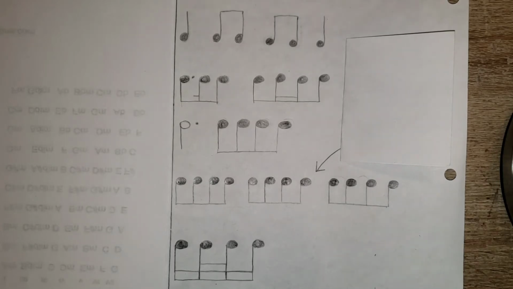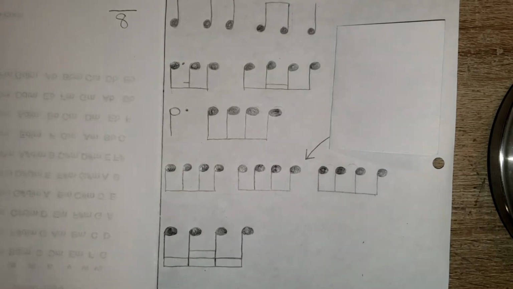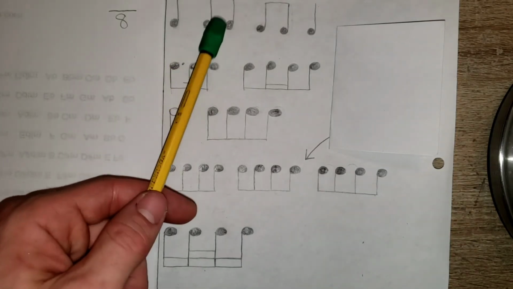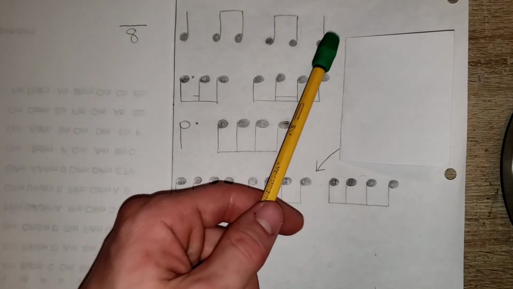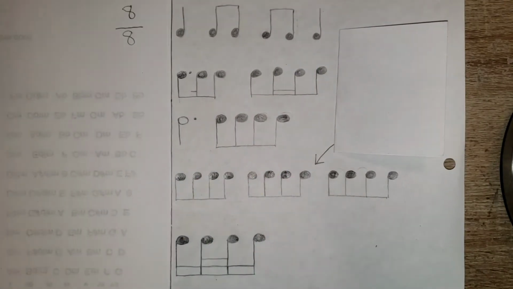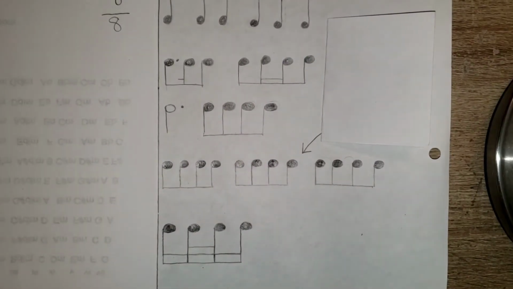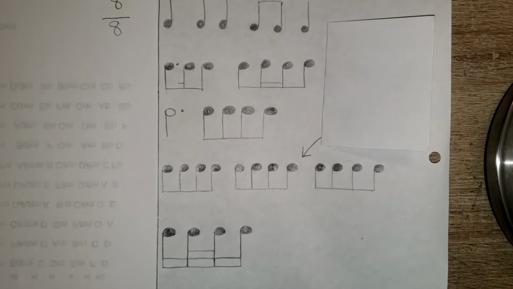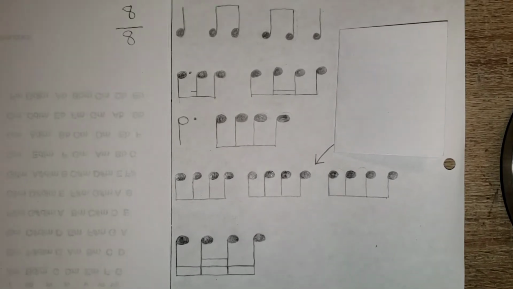I see eighth notes and quarter notes, so let's think eighth notes. I would have 1, 2, 3, 4, 5, 6, 7, 8 eighth notes right there. Okay, I have 8/8 time. Well, I've never seen that before. What happens if I double that? I'd have 16/16. I don't really see that a lot either.